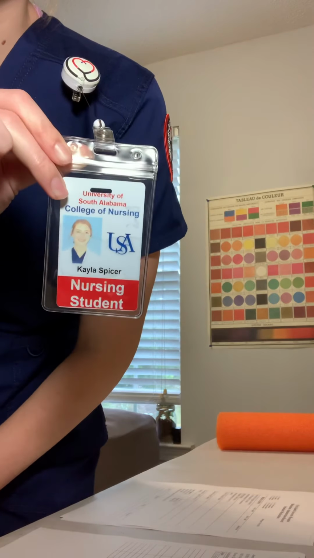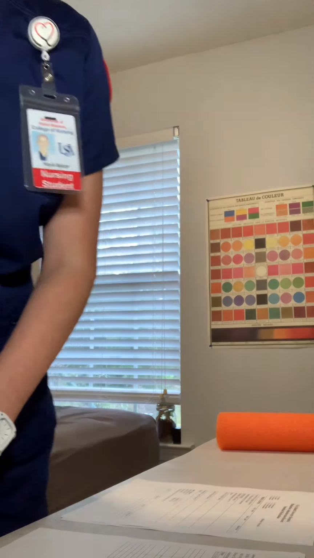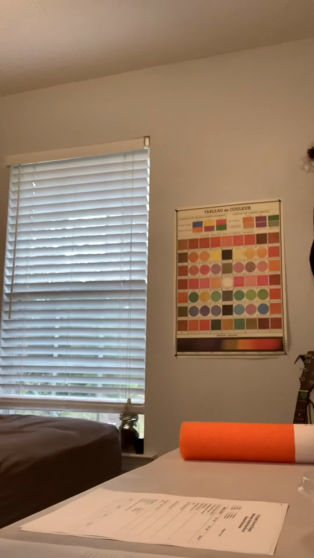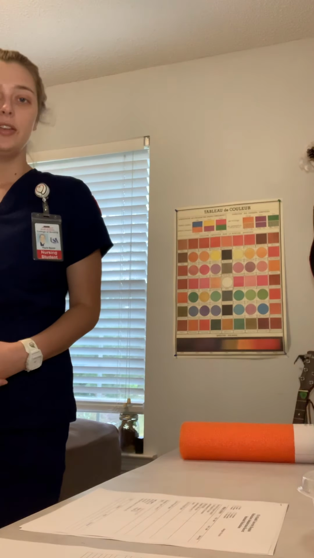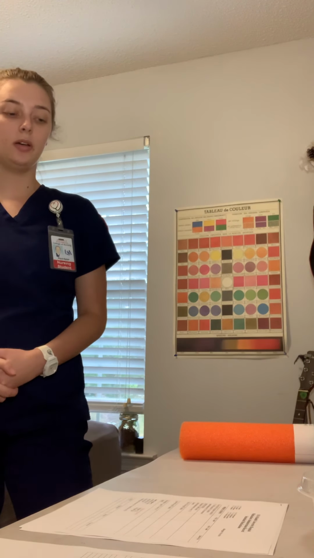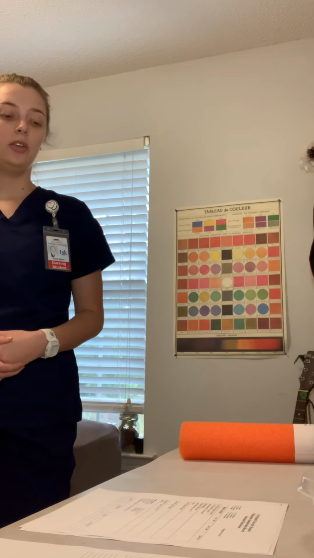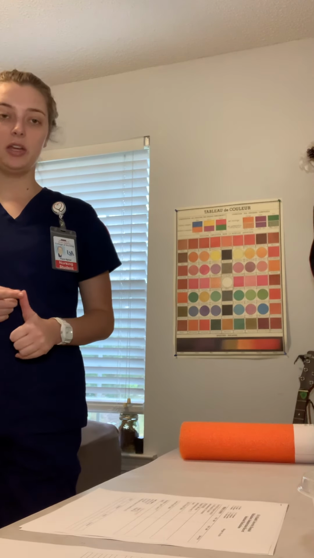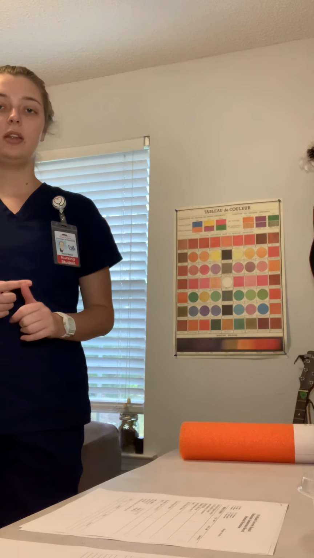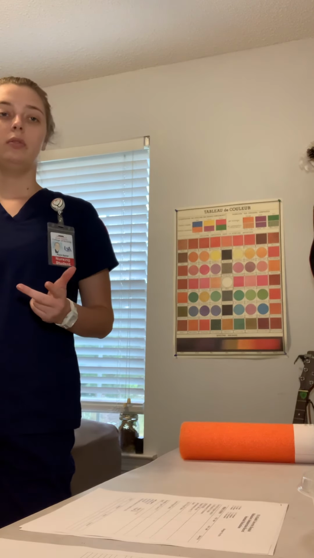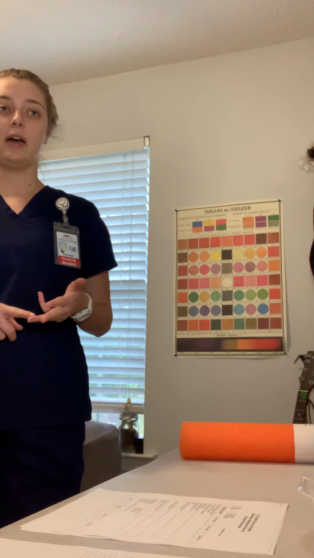Here's my badge and scan the room. Okay, so to begin, I'm going to name the 5 rights of administering medication. So the first is the patient, right patient, then you have right dose, right medication, right route, and right time.